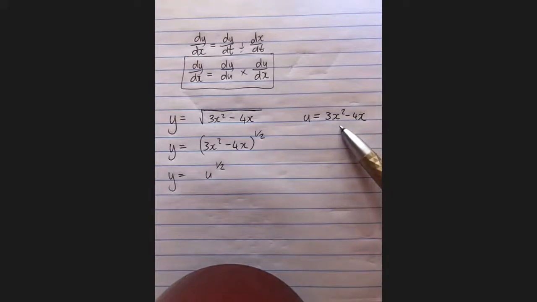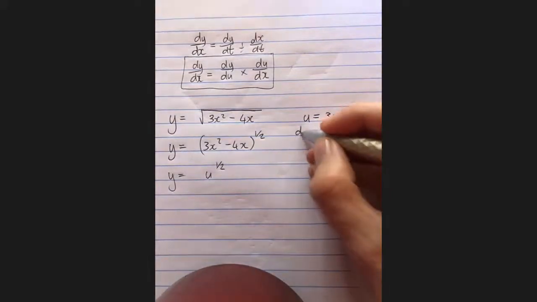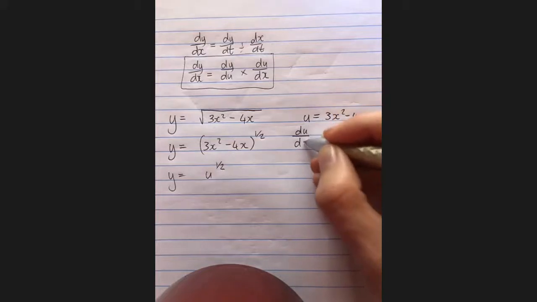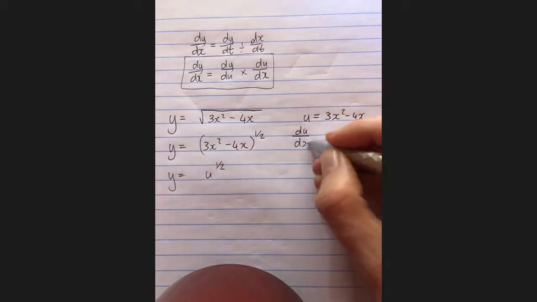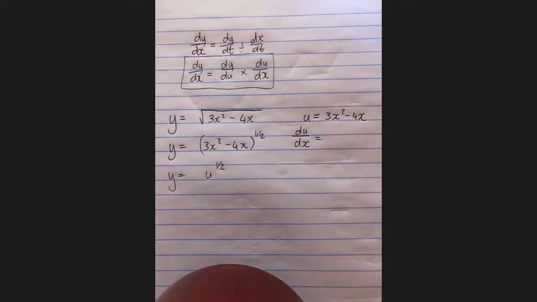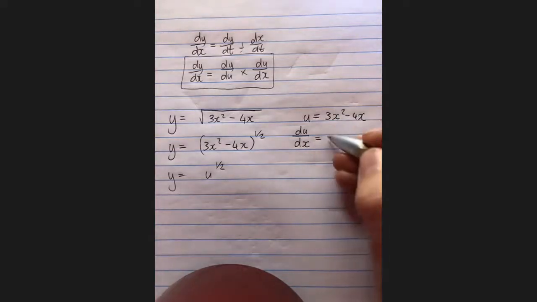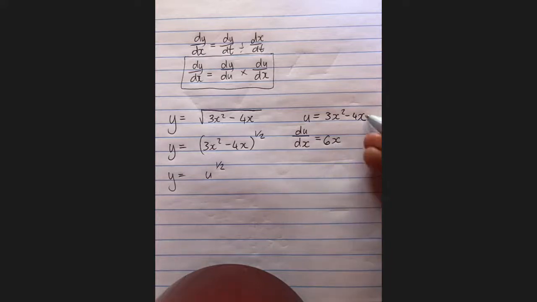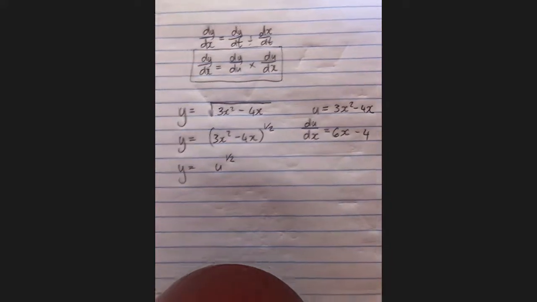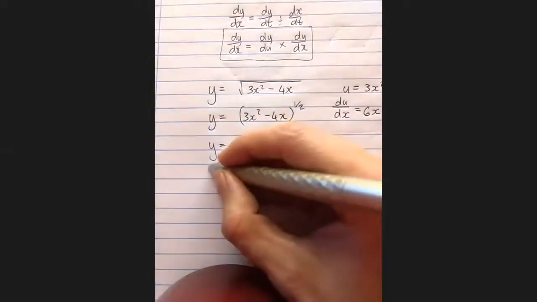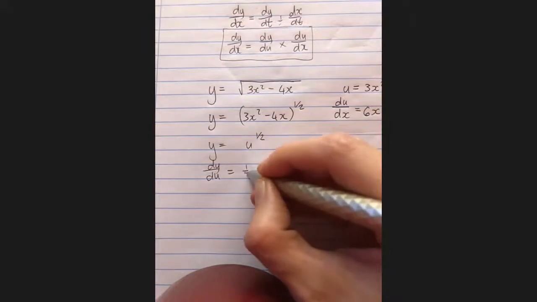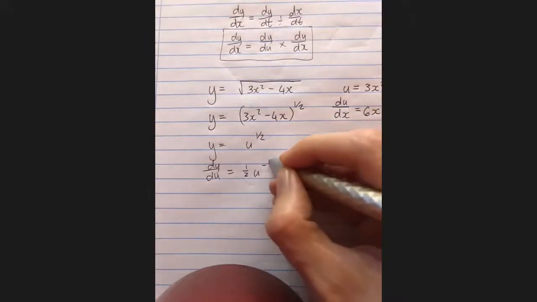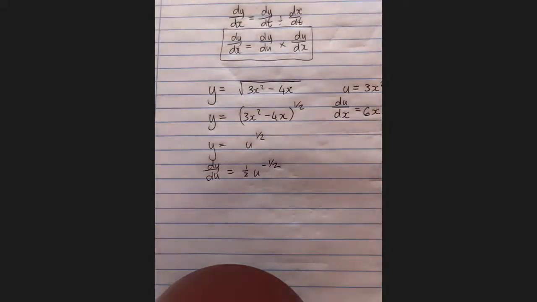Let's start by deriving this side. Check my notation. The top number says which equation, and the bottom number says which variable you are deriving. Remember the rule? Times to the front, subtract 1. Times to the front, subtract 1. Okay, then let's derive this one. Important, the notation. So dy/du equals times to the front, subtract 1. Okay, so I've got that so far.